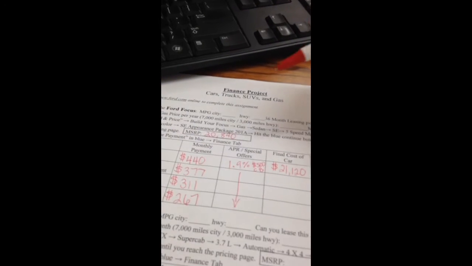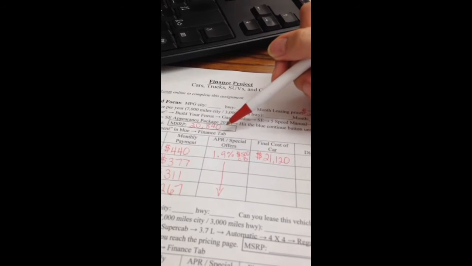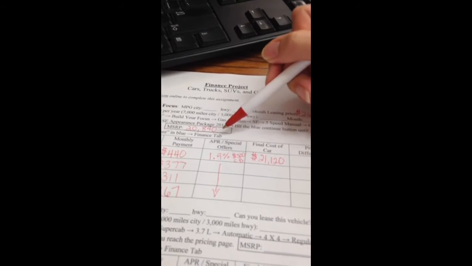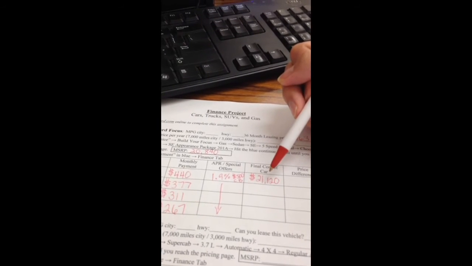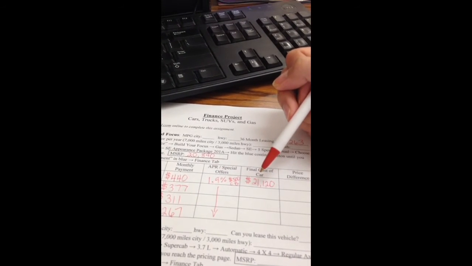Now you'll notice the MSRP, the original price I was supposed to pay, is less than my final cost. That's because when you finance, you have to pay interest. Interest is bad. We don't like interest. Well, bankers like interest. I don't like interest.